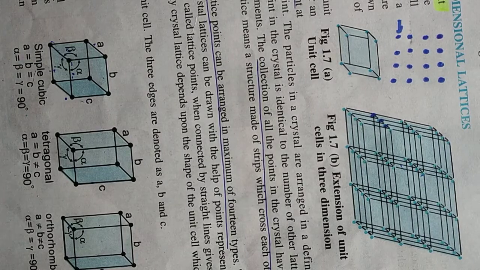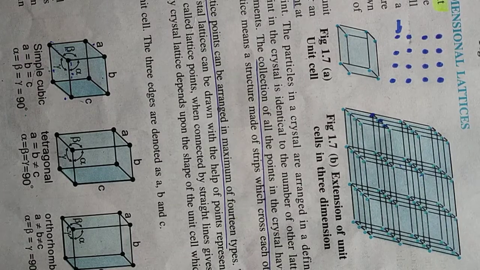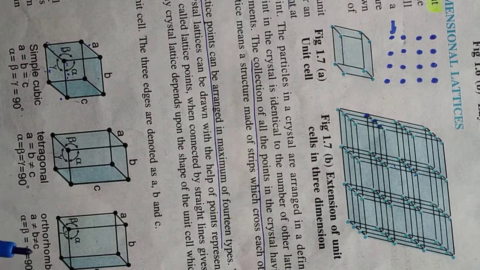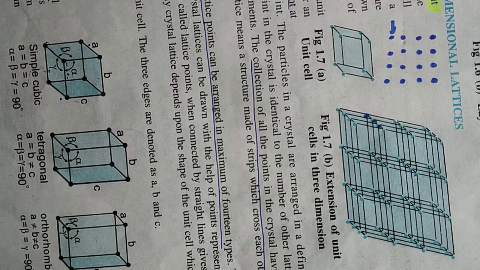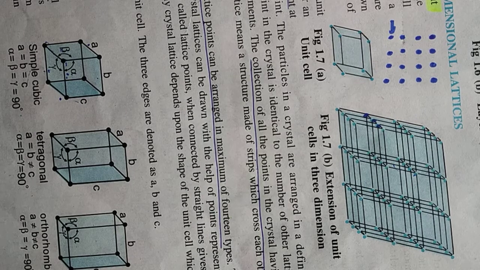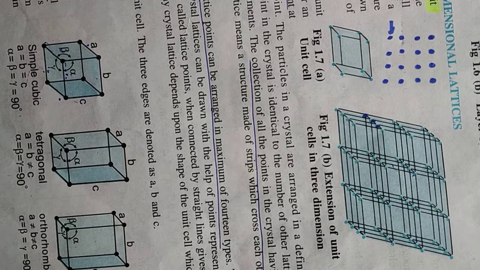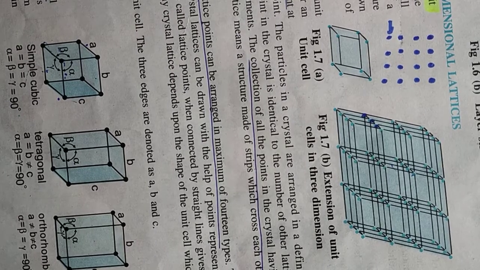The constituent particle of the crystal can be arranged in 7 different ways. आता तुम्ही जर पाहिलं तर there are different types of Bravais lattices. Why are there 14 types of Bravais lattices? Because there are 14 types of arrangement of the lattice point.